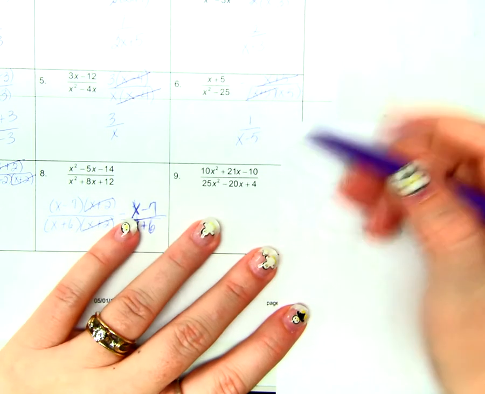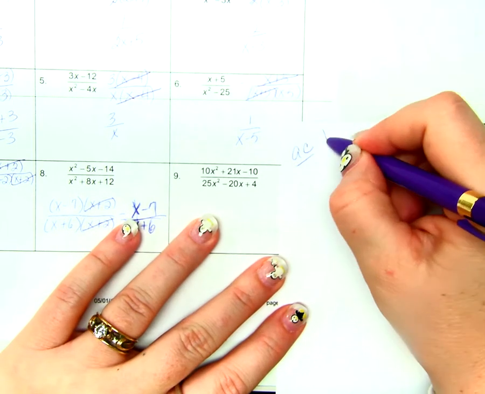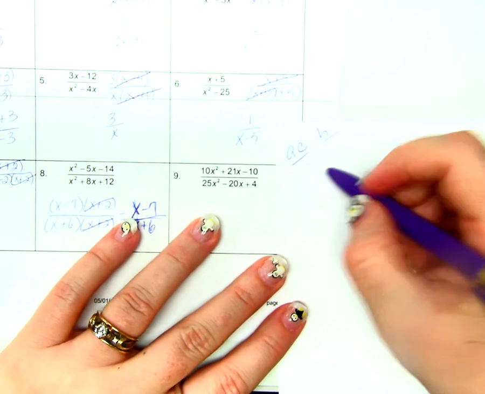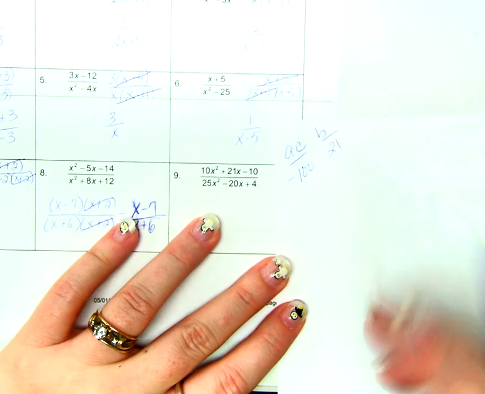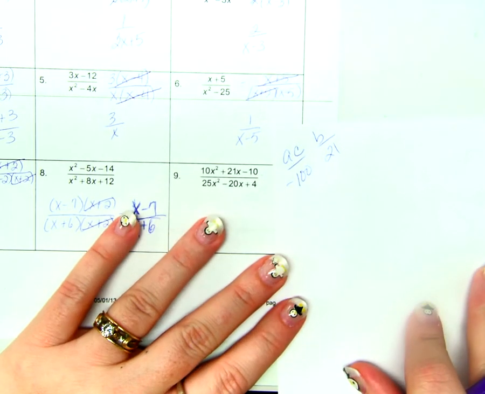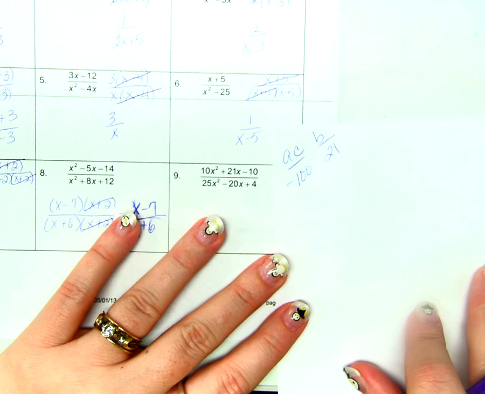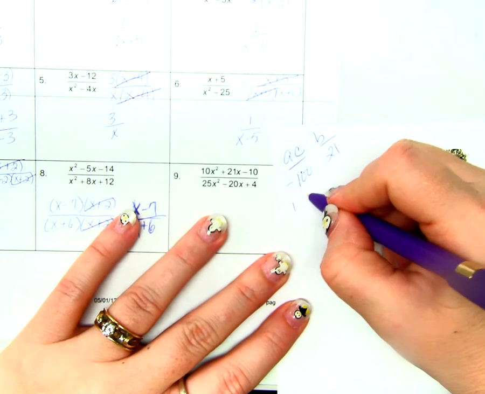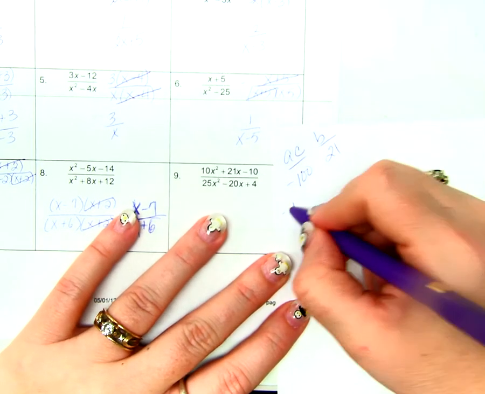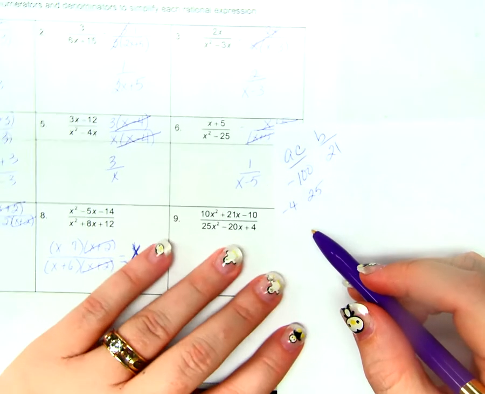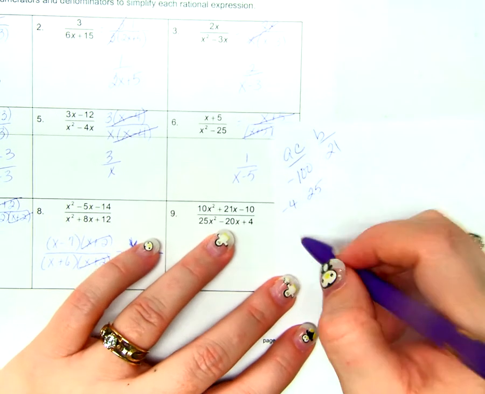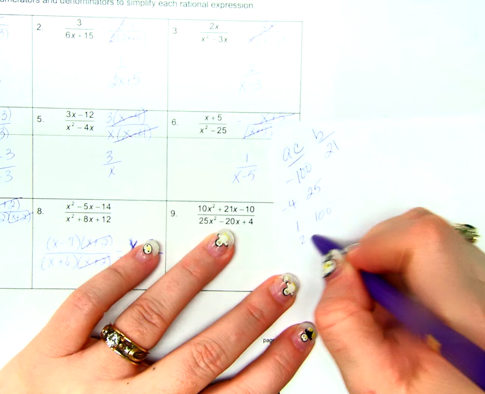Factoring again. So I need AC and I need B. What's AC? Negative 100. What's B? 21. Okay, negative 4 and 25. What was I starting to do for you? Do you know? I was doing 1 and 100, 2 and 50.